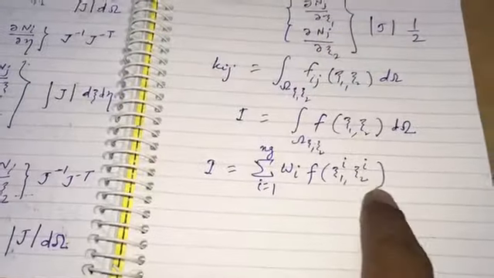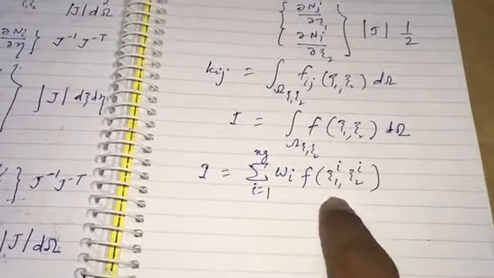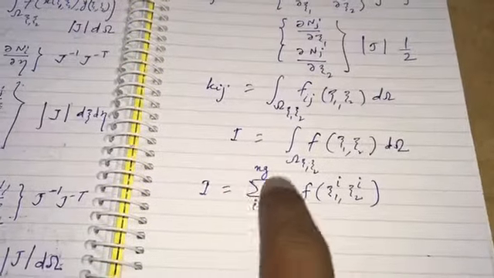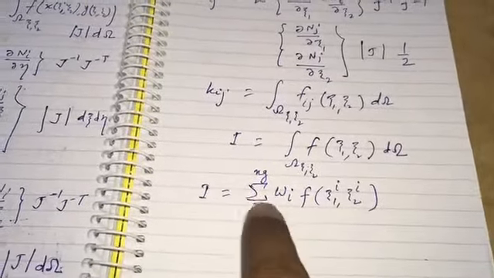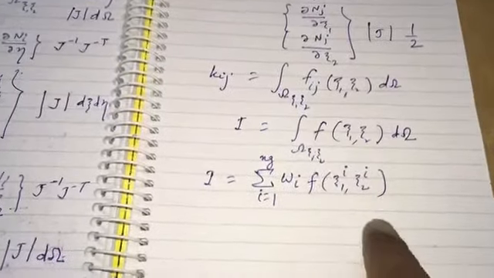It is integrated as if it is a linear one, so it does not have two summations here. It is a single summation.